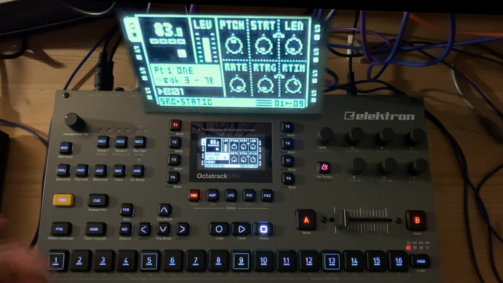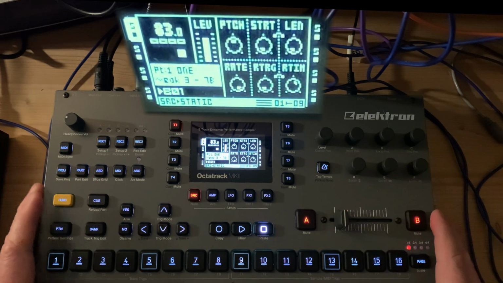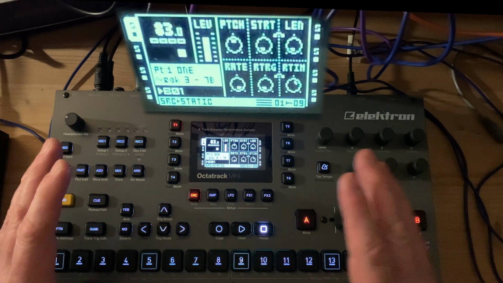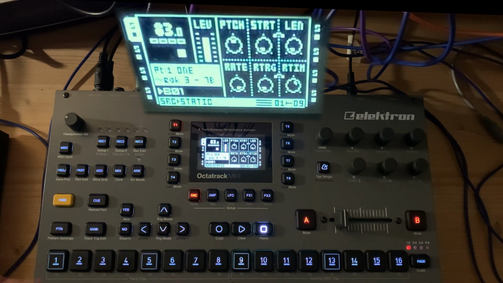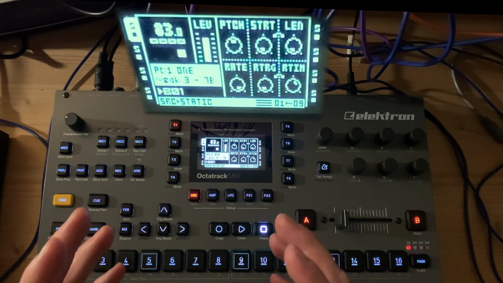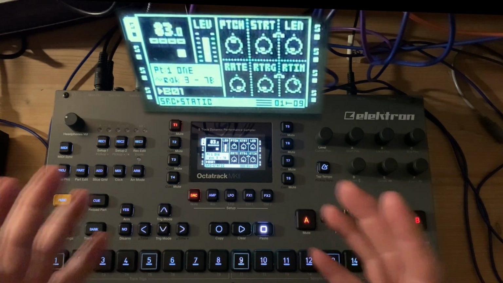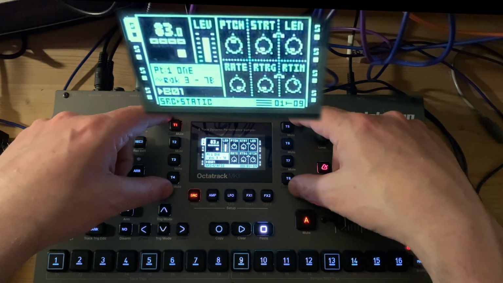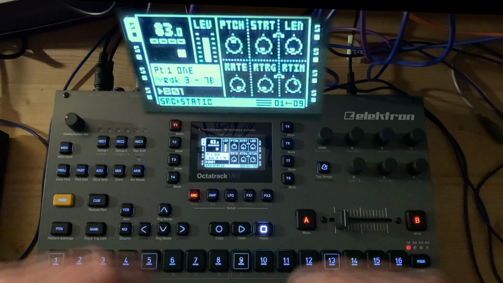So the way I've been thinking about this is to use banks more often than patterns. So my current thinking is I'm going to be building out a set, like a drum and bass set on the Octatrack, and I'm going to be creating effectively up to 16 sections in the set, and each section, each bank will have its own set of stuff happening here.